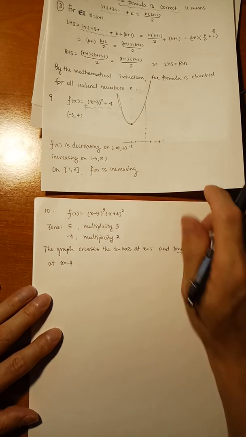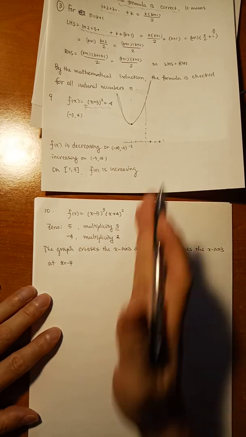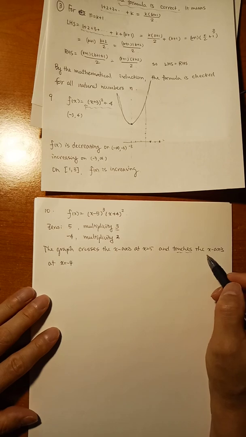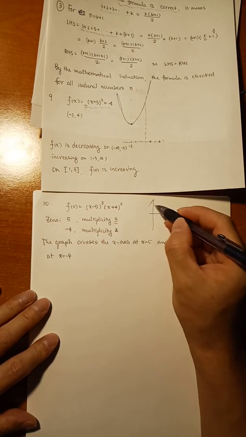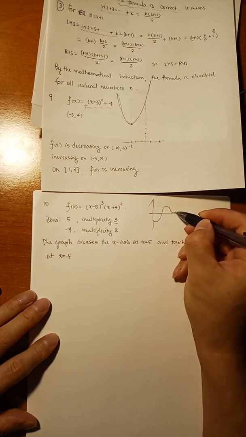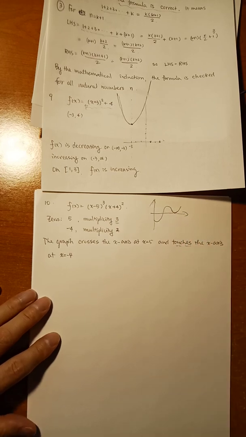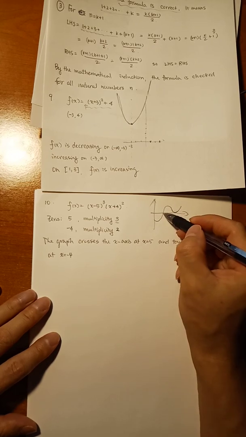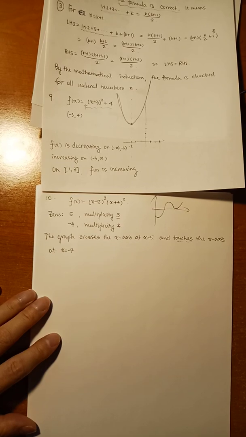So that is a property. Whenever you see odd multiplicity, the graph will cross. Whenever you see even multiplicity, the graph will touch. This is cross. This is what we mean by touch. A more correct word is tangent, but here it just means touch. This is cross, this is touch. All right, this is problem 10.